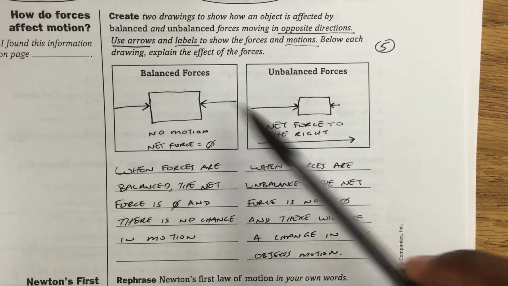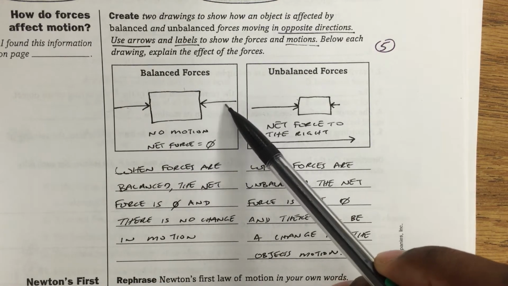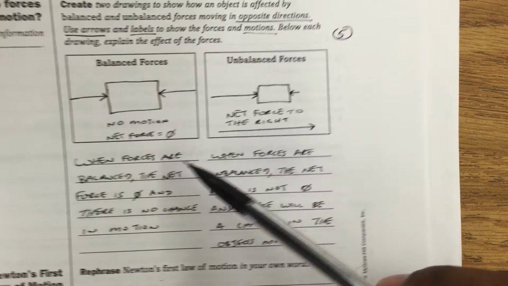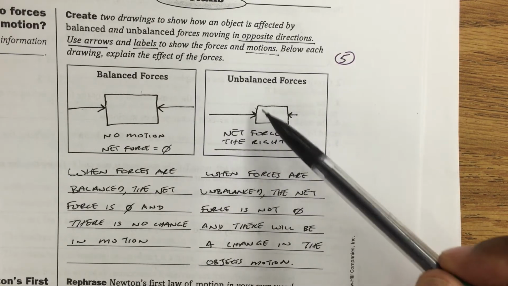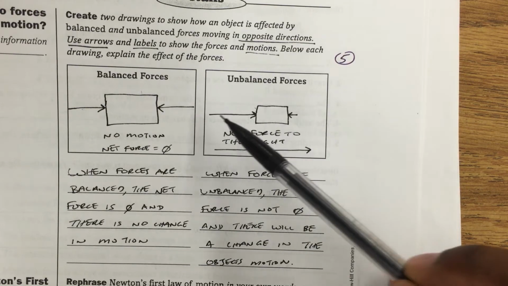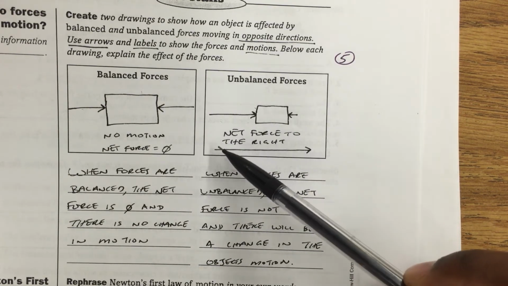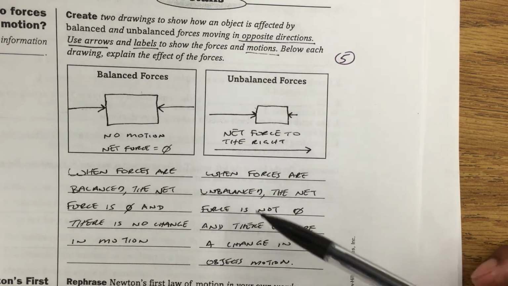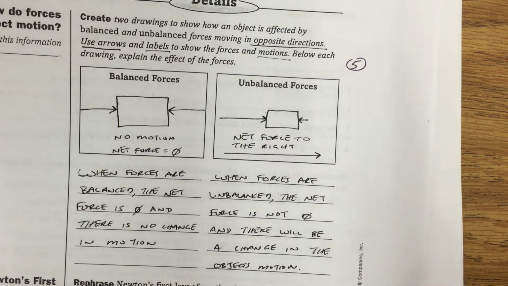And if we assigned a number to these, they would have to be the same. So if this was 10 newtons, this would have to be 10 newtons because it's balanced. And then when the net force is 0, there's no motion. Over here, we see that this one is a lot more force than this little tiny one over here. And because this one going to the right is bigger, the net force in this example is going to be to the right. And then I've just described what's going on down here. You can pause that if you want and write it.